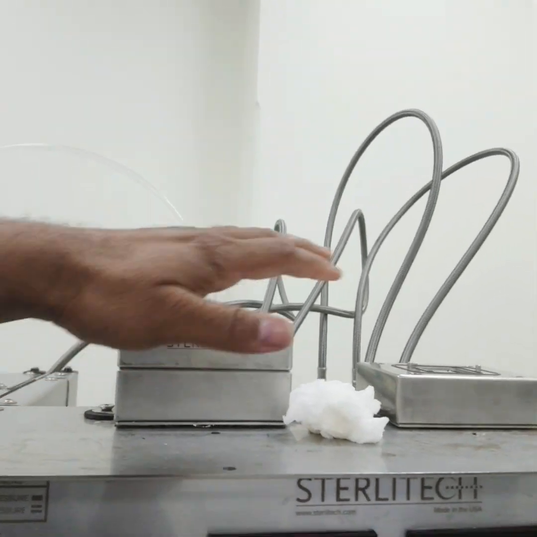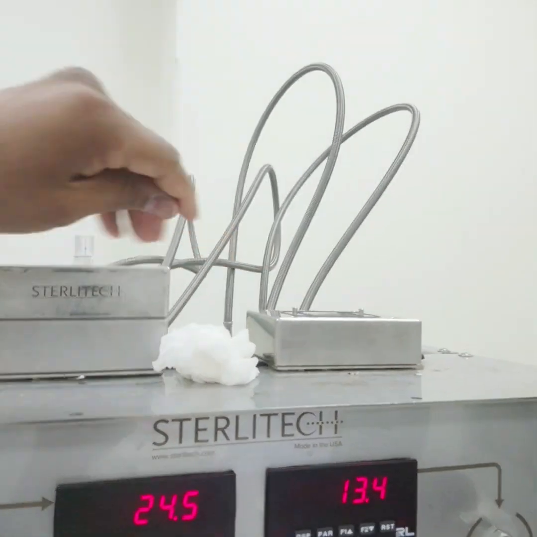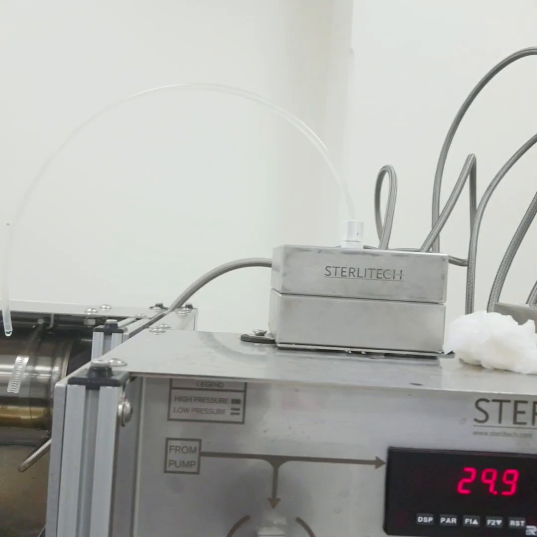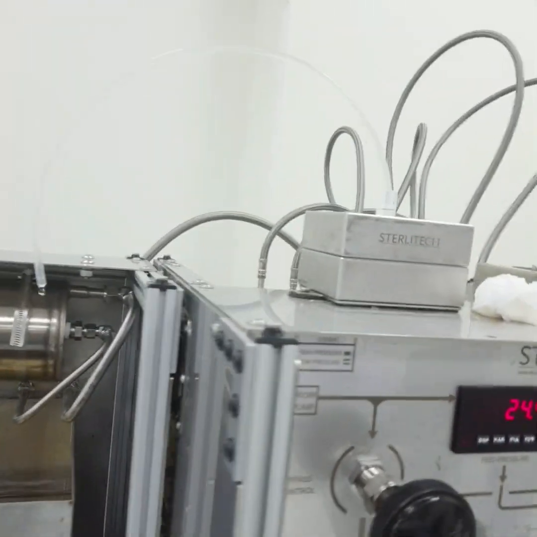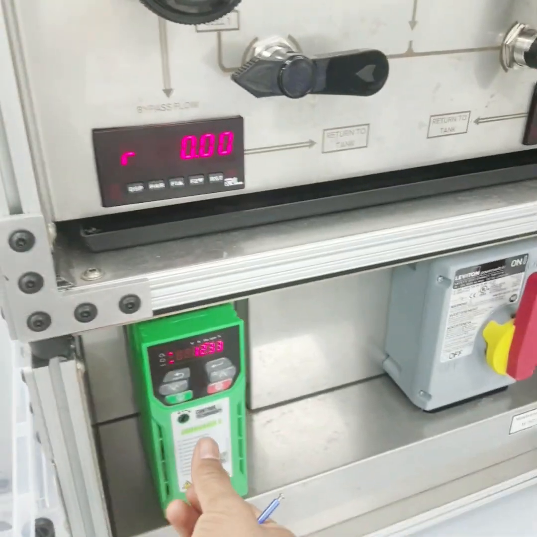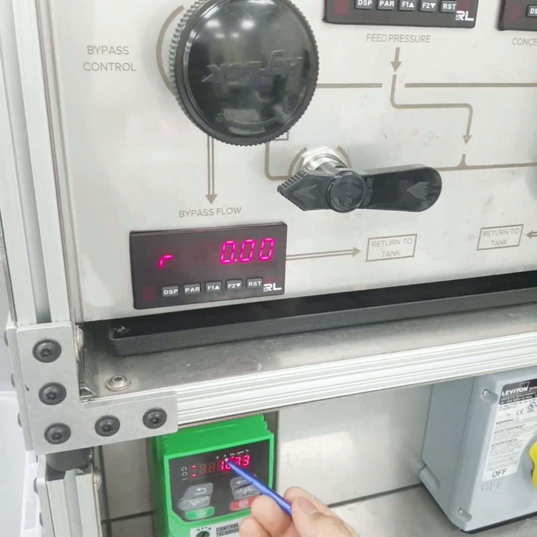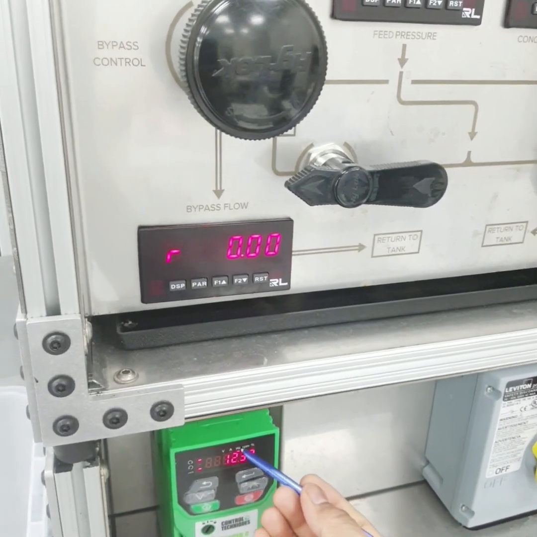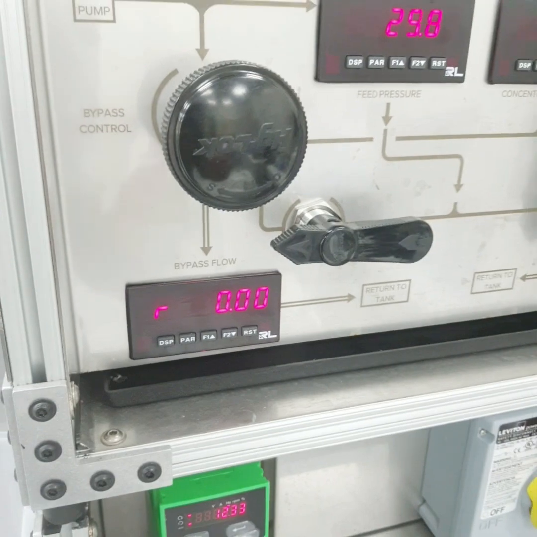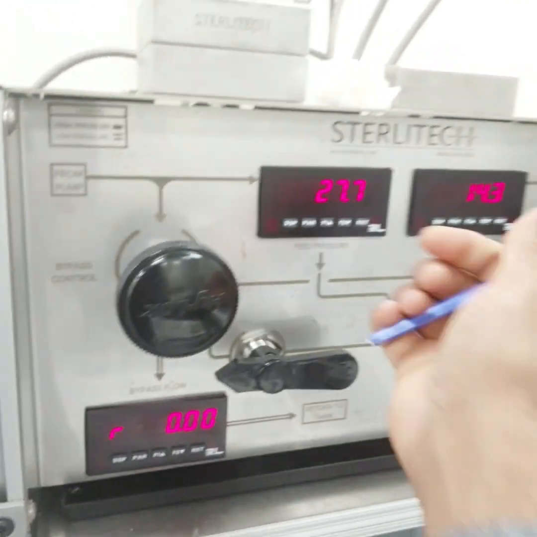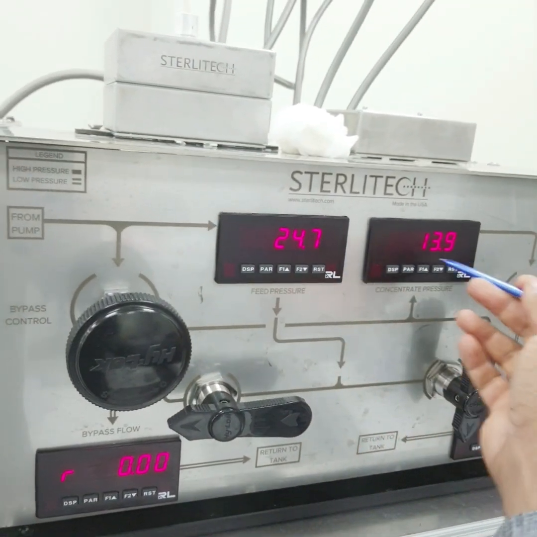You can see two assemblies here, so you can operate them simultaneously. For now we are operating only one part, and for switching on we have to switch on this module, and wait for these to appear.